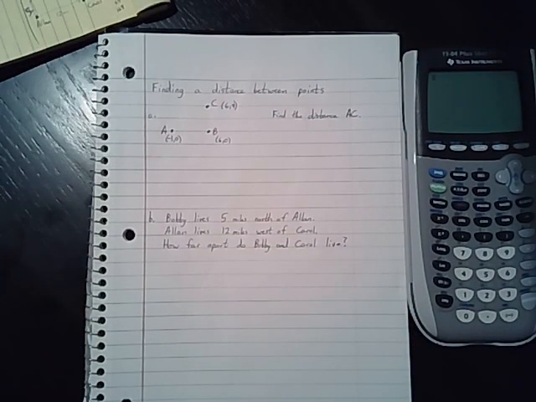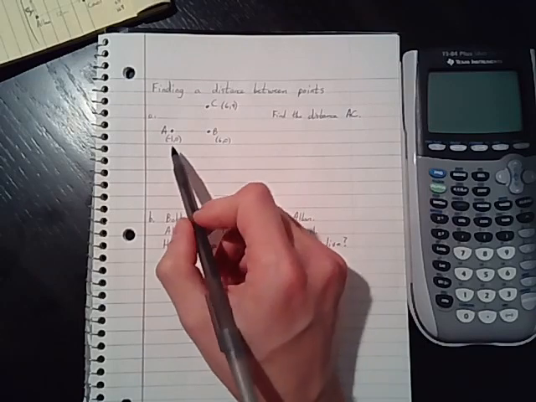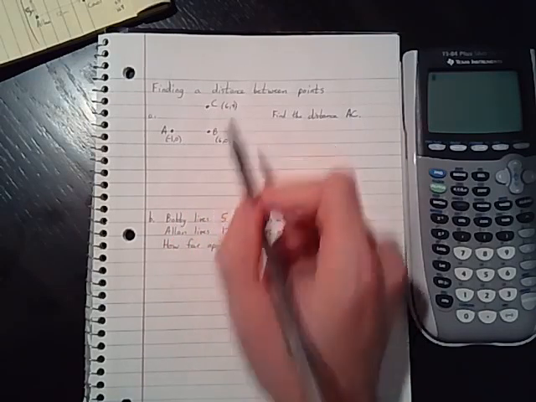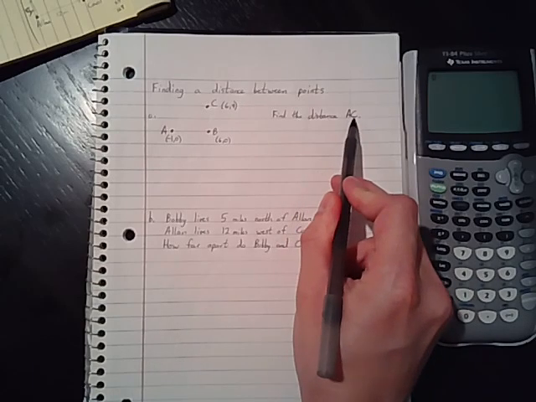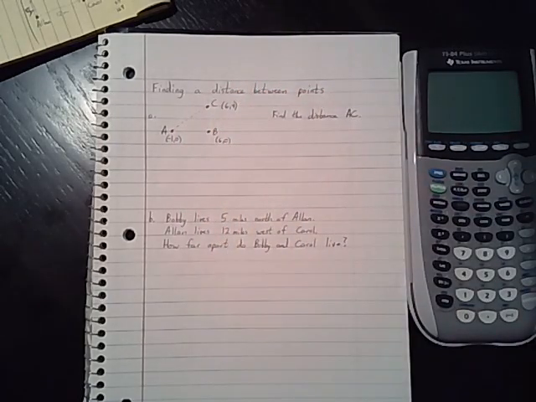Let's find the distance between 2 points. First situation, they give us some points with the coordinates like -1, 0, 6, 0, and 6, 4. And they ask us to find the distance A to C. So we want to know this distance here. So this is set up for the distance formula.